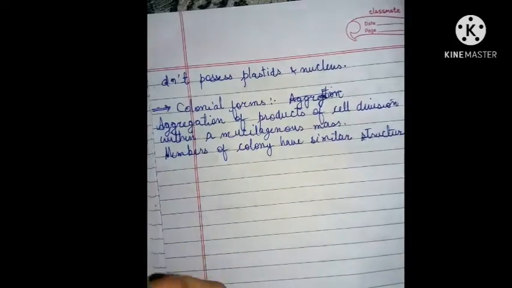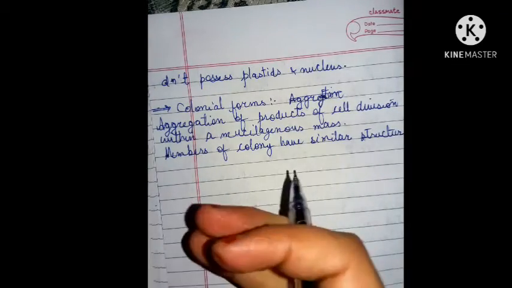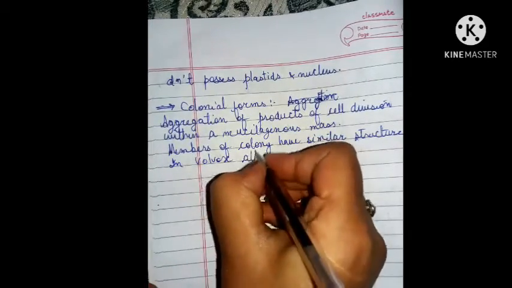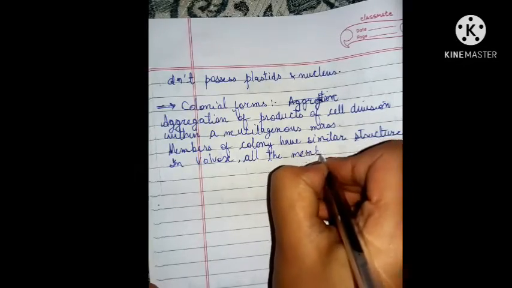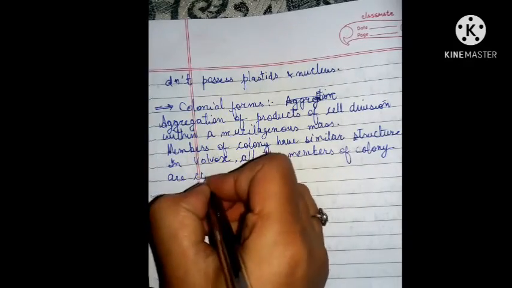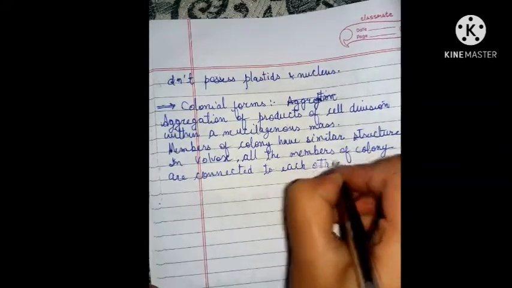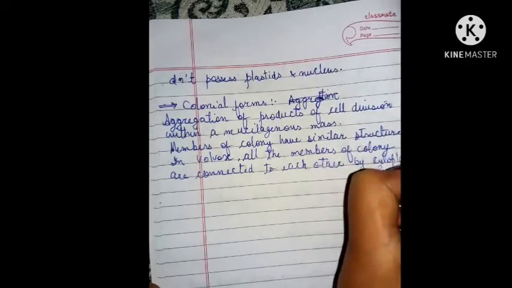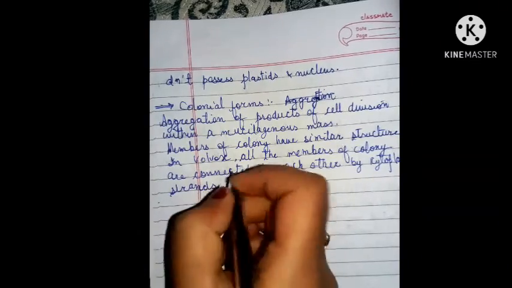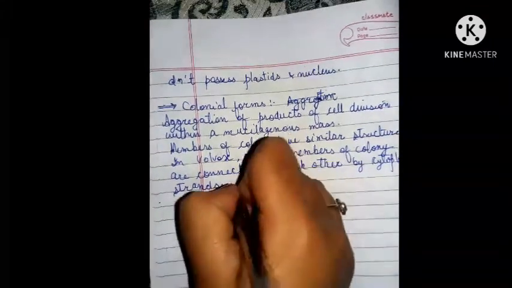But in some colonies, like the Volvox colony, all the members of the colony are connected to each other by cytoplasmic strands, and hence they cannot break into segments.